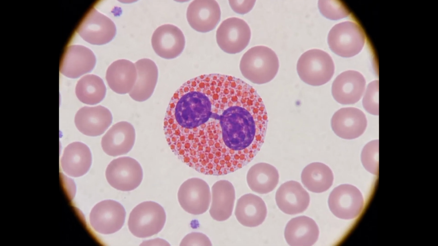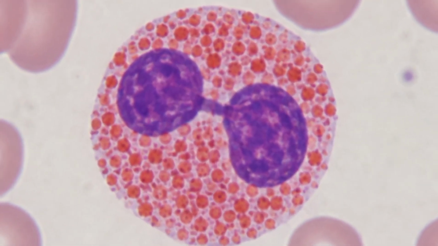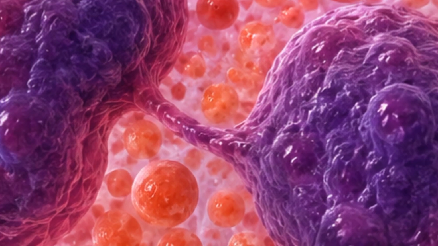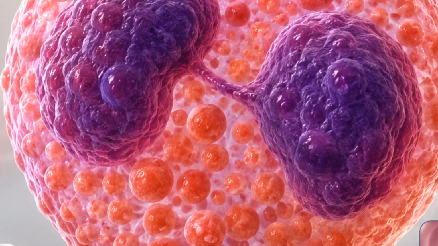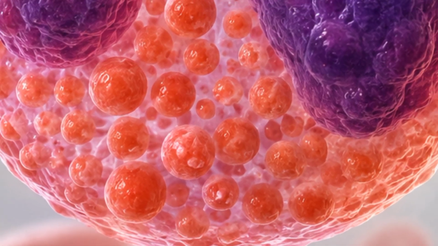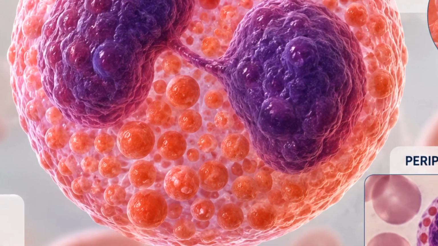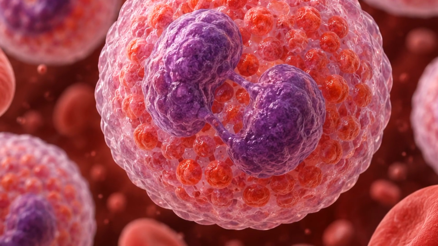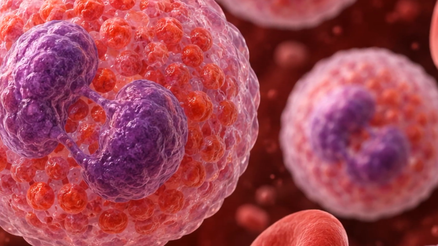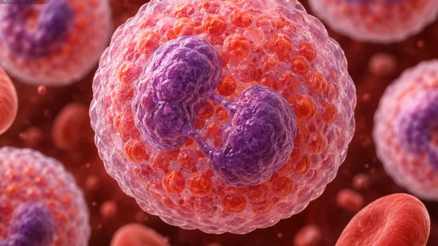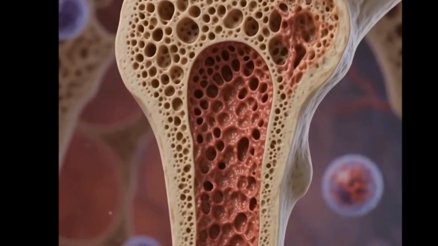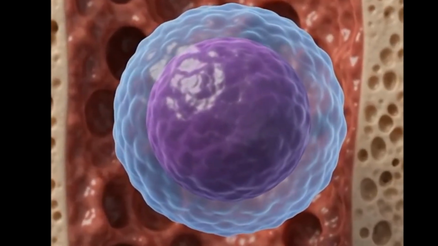Under the microscope, a normal eosinophil is usually about 12 to 17 micrometers in diameter. Its nucleus is typically bilobed, with 2 lobes connected by a thin strand of chromatin. The cytoplasm contains numerous large specific granules that stain a characteristic orange-red to reddish-pink color. This distinctive combination of a bilobed nucleus and prominent orange-red granules makes eosinophils relatively easy to recognize on a well-prepared peripheral blood smear.